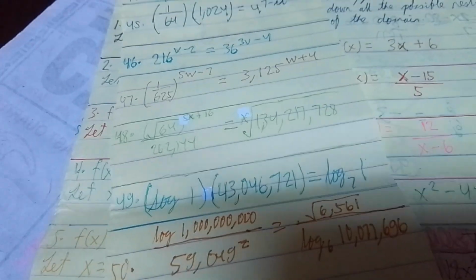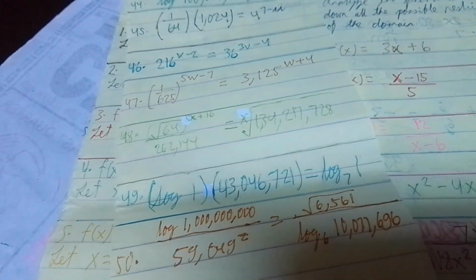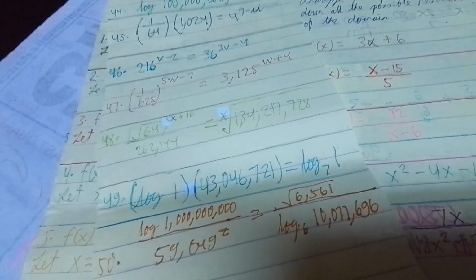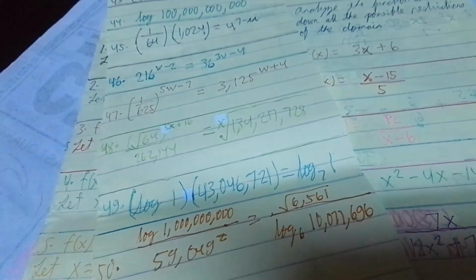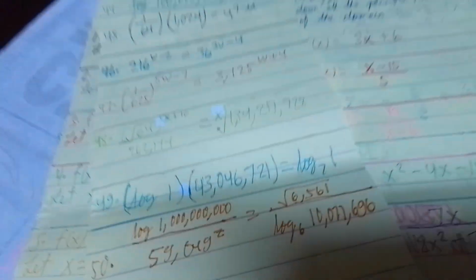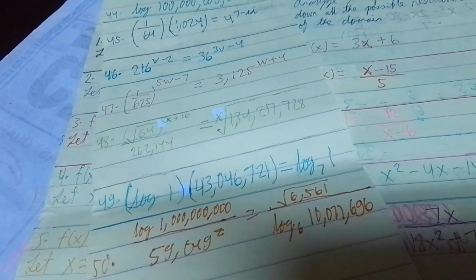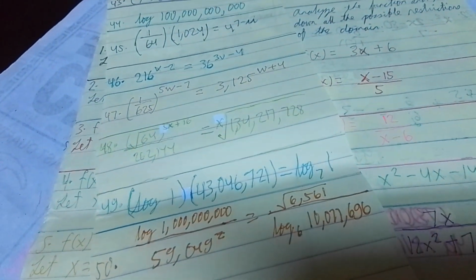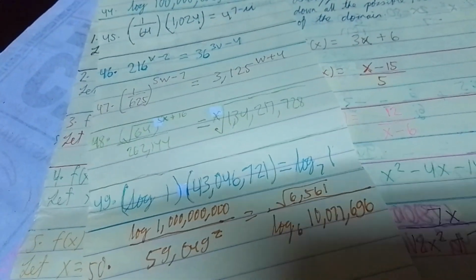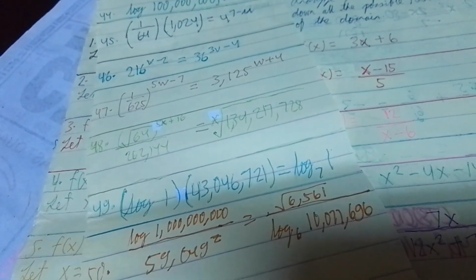So therefore, that's just 1. And x is 0. So therefore, if log base 10 of 1 is 0, then multiplied by 43,046,721 is equivalent to log base 7 of 1. That's already automatically 0. So therefore, we don't need to solve anything about that because it's just 0. So no more, no less. That's just a bonus. To input this in the calculator, let's see if it's true.